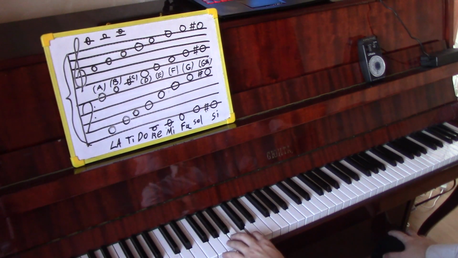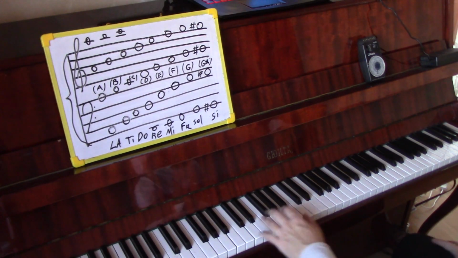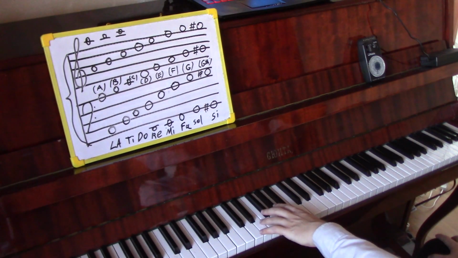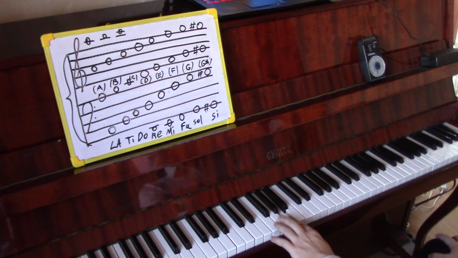La, Ti, Do, Ti, La. Re, Do, Mi, Do, major third, right? Re, Mi, Fa, Re, Fa, minor third. Fa, Mi, Re. Mi, Fa, Sol, Mi, Sol, that's a minor third. But here, Mi, Fa, Si, Mi, Si, that's a major third. Fa, Sol, La, Fa, La, that's a major third.